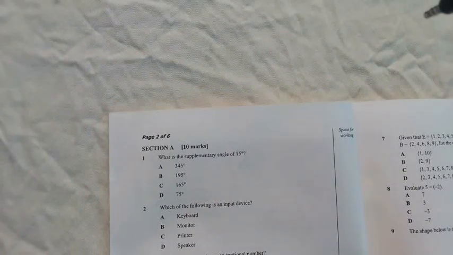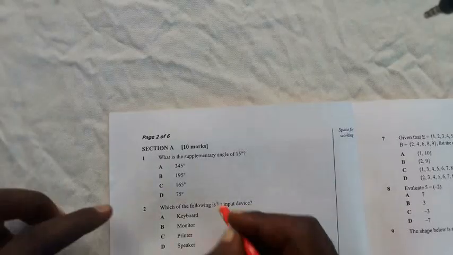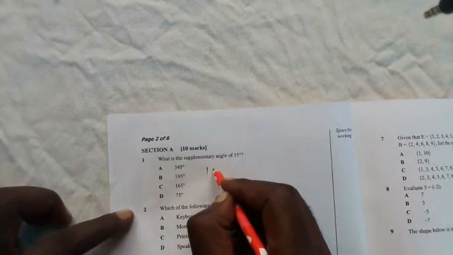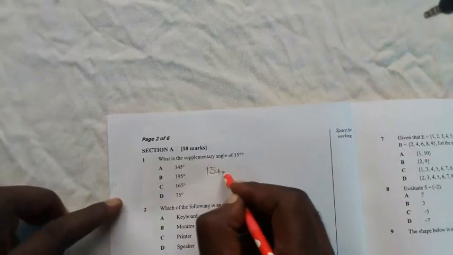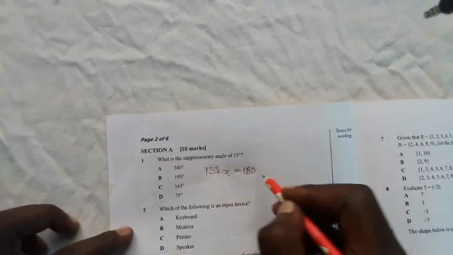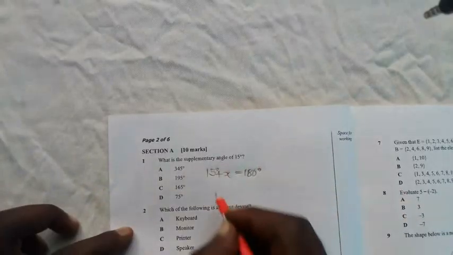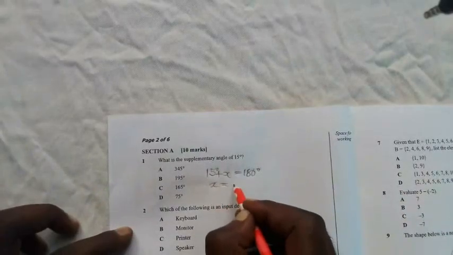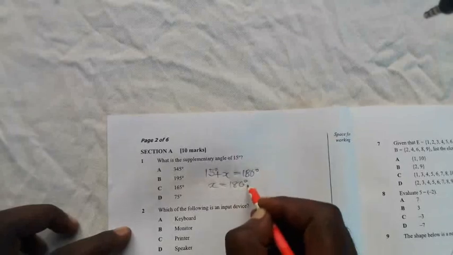You and me, we know that supplementary angles are two angles that add up to 180 degrees. So if we are asked to find the supplementary angle of 15 degrees, then we are asked to find an angle that we can add to 15 to give us 180 degrees. So to find this answer, we're going to say 15 degrees plus x, we don't know this angle, is equal to 180 degrees. We're going to put like terms together, then we remain with x is equal to 180 degrees minus 15.